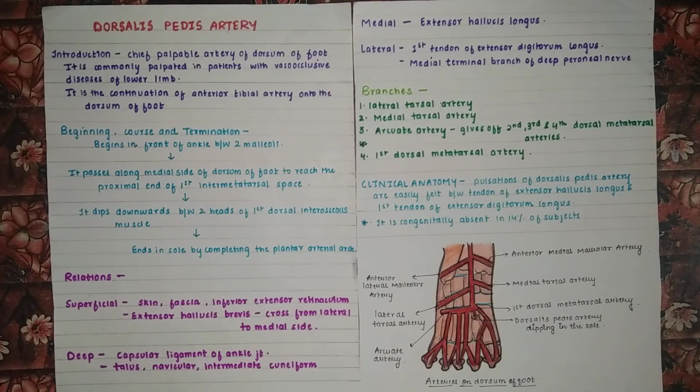We will be learning this topic in 4 subtopics, that is introduction, beginning, course and termination, relations, branches as well as clinical anatomy. This is a short topic, it comes for 5 marks in the university exam.